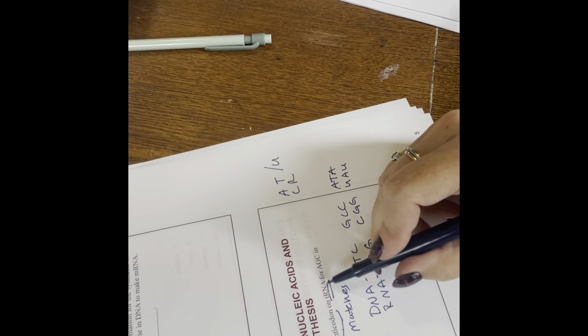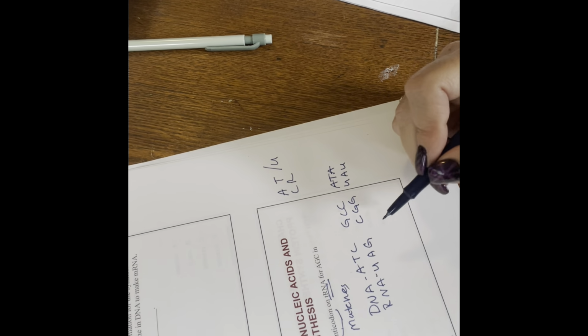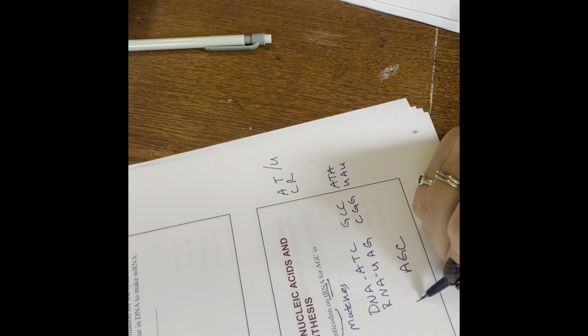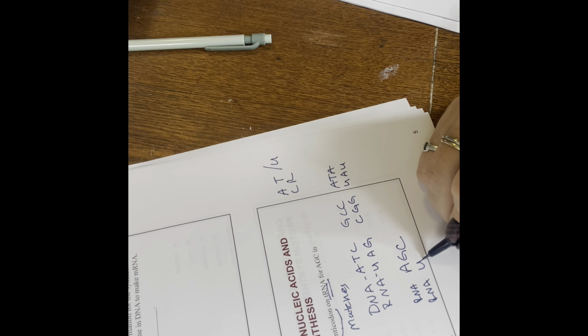So now this is saying RNA to RNA, so we just have to say who matches for RNA. So we have A, G, C, and it's RNA, and we're still going to RNA. So A matches with U, G to C, C to G, okay? So that one would be answer B.